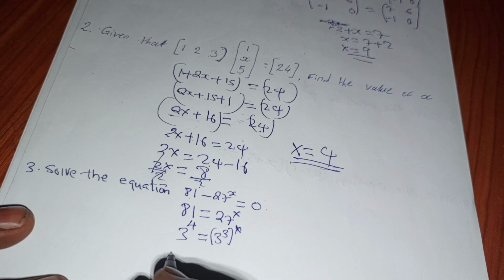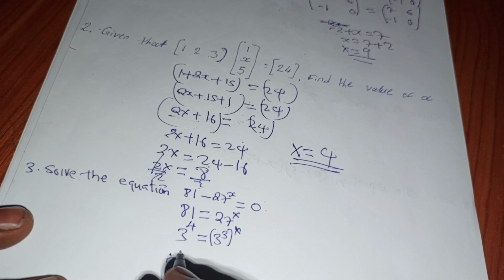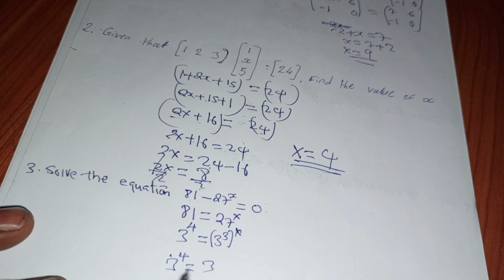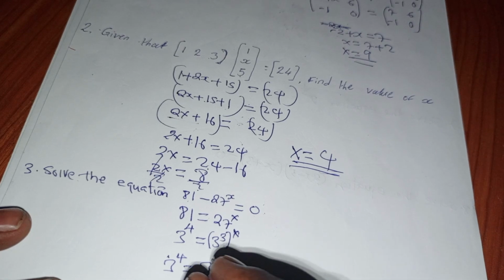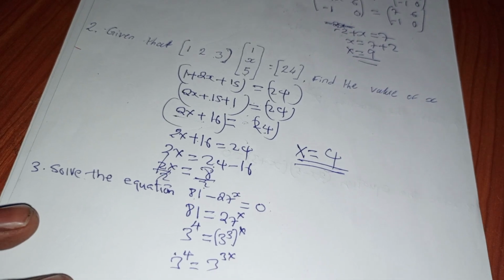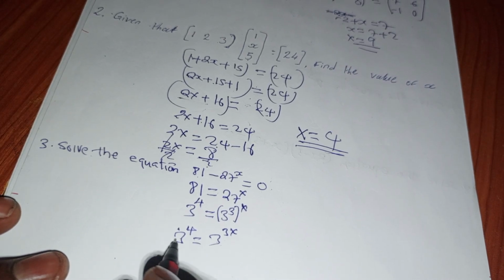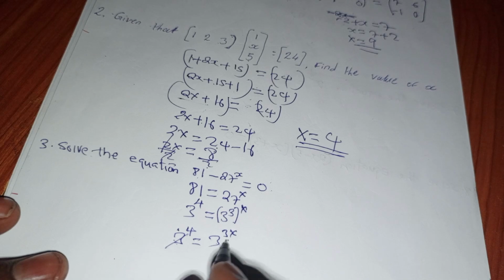3 to the power 4 is equal to 3 to the power 3x. Remember, under indices, I need to multiply the powers. So 3 times x is 3x here. Now, since I have the same base, I'm going to cancel it.